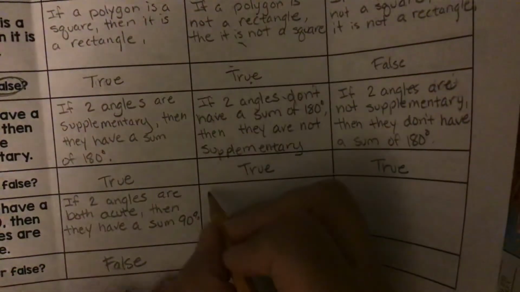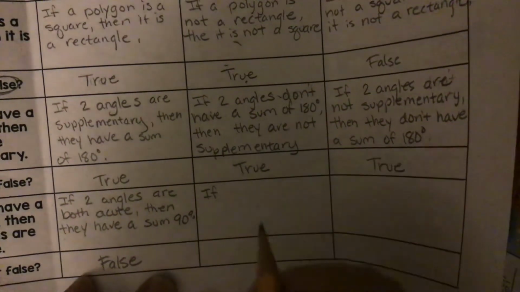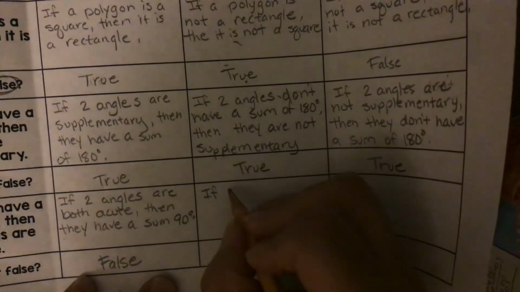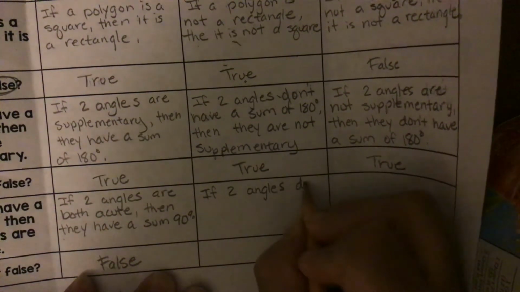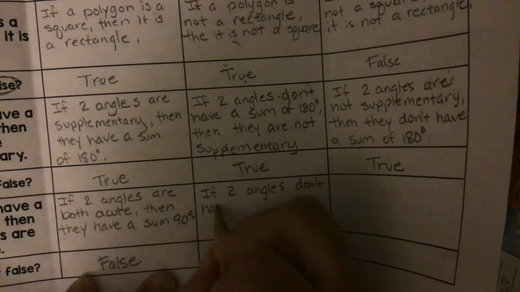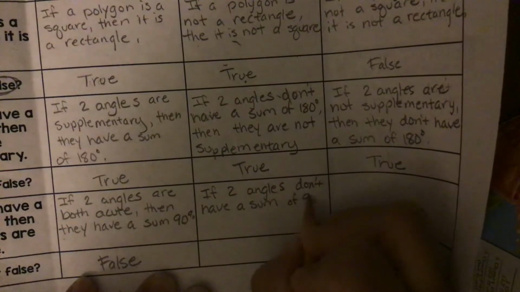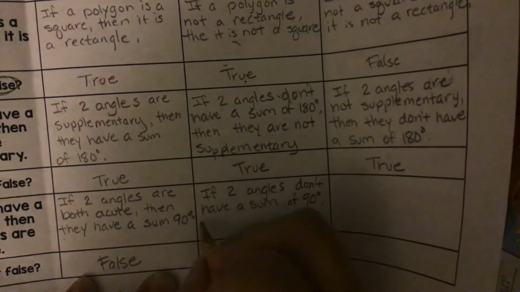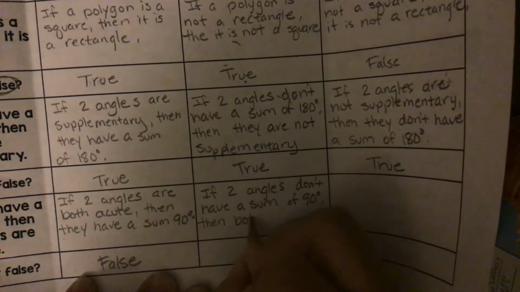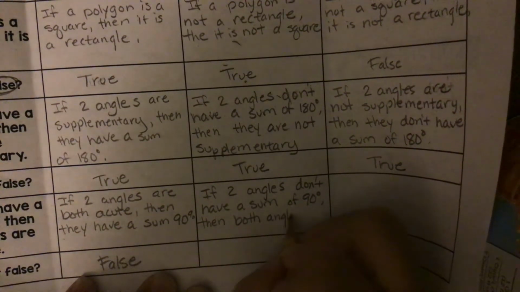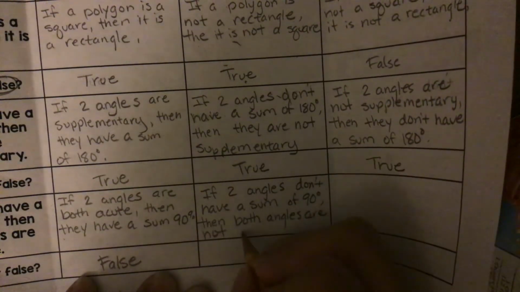And the next one says if. So this is the not of the original statement. So if two angles don't have a sum of 90 degrees, comma, then both angles are not acute.